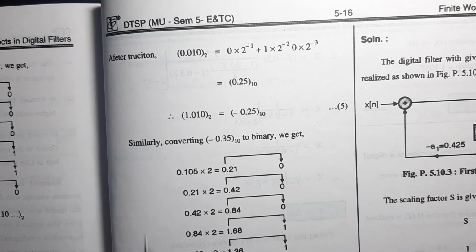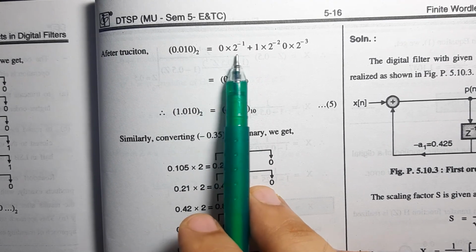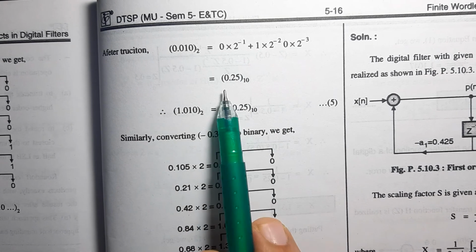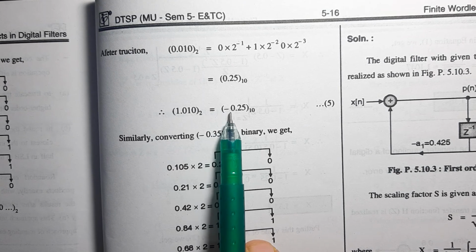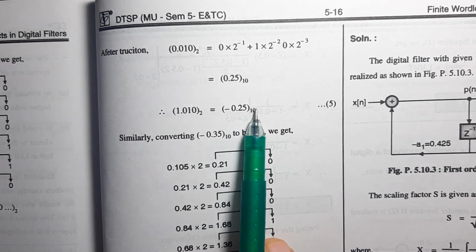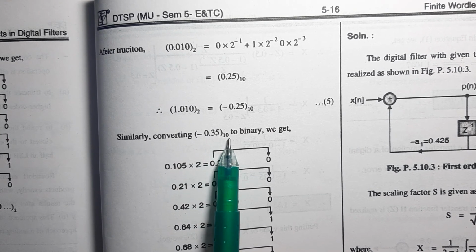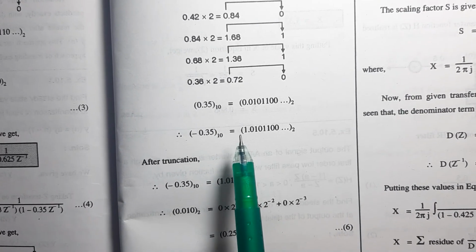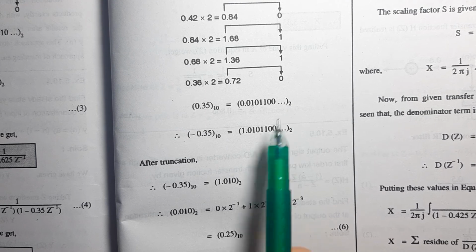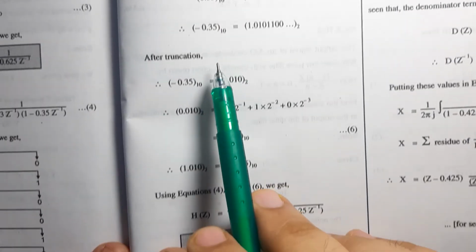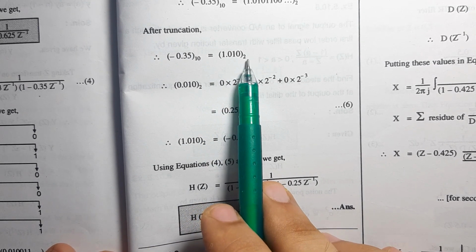Then again, after truncation, this binary is converted to decimal by multiplying the digits with powers of 2. So your 1.010 which was in binary now turned out to be minus 0.25 in truncation. Similarly, converting minus 0.35 from decimal into binary and truncating the value to only 3 digits, your value is 1.010 in binary.